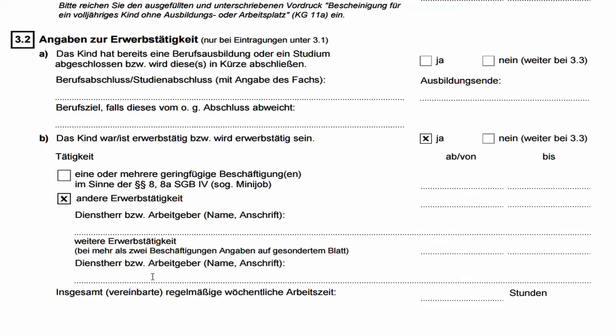And if he or she has more than 2 employments, you have to provide information on a separate paper. And here you write how many hours per week he or she is doing the work or employment, or how many hours there has been an agreement between him and his employer that he or she is going to work per week.